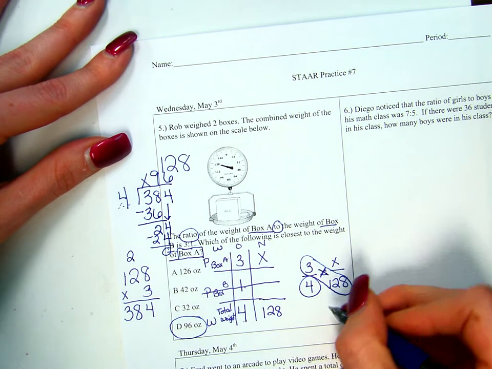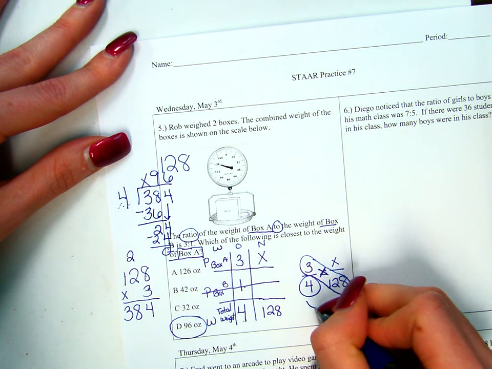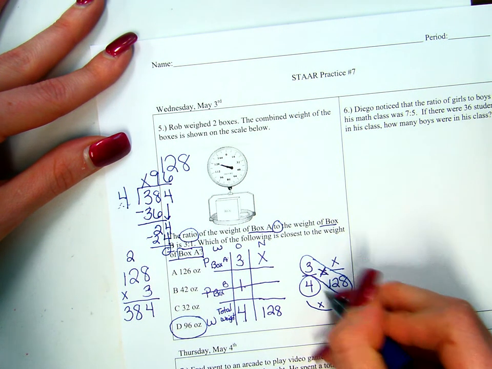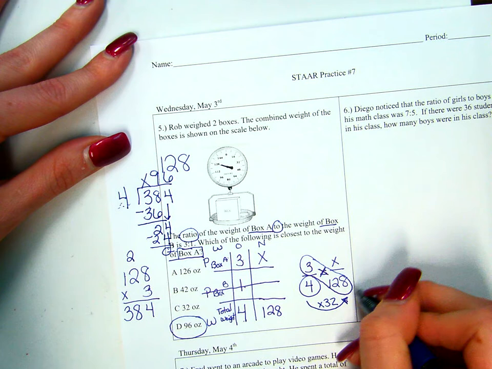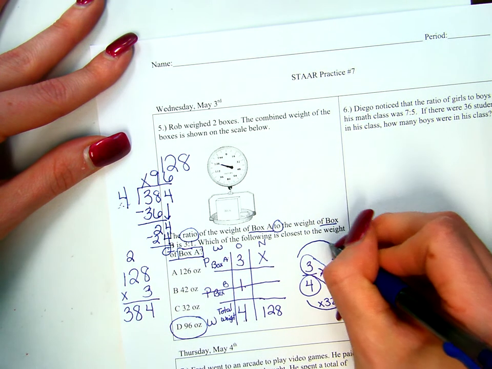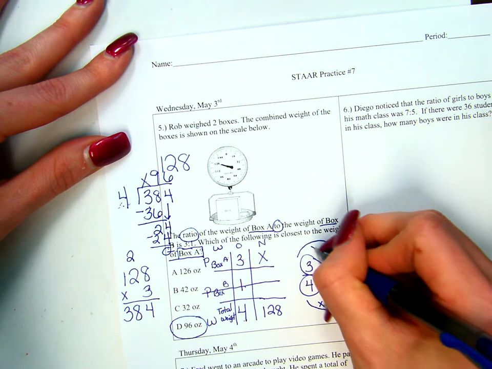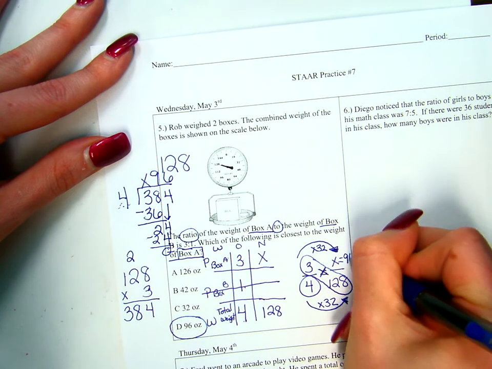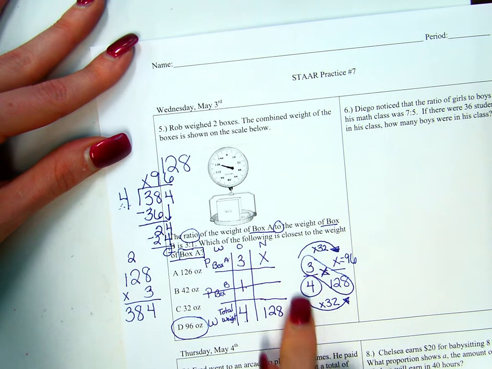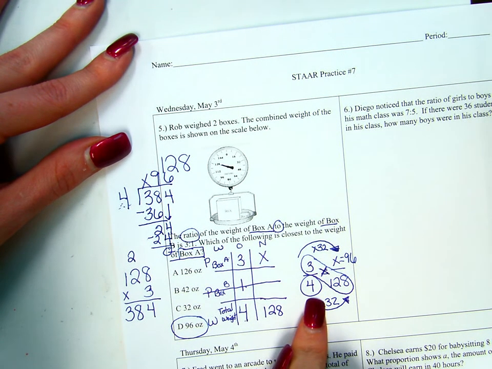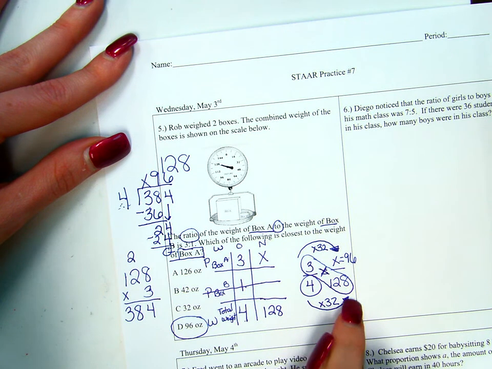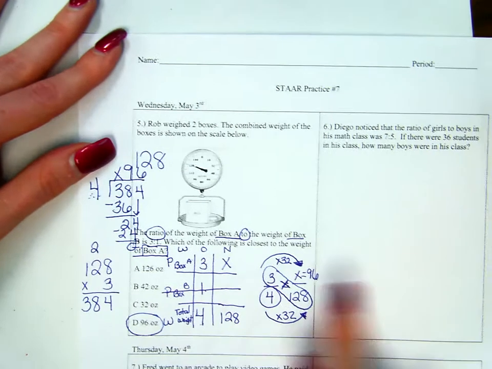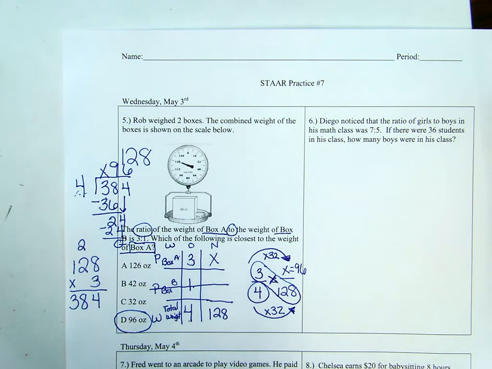You could have also seen that you have a scale factor of 32. So you could have done 4 times 32 is 128. And then you could have also done 3 times 32, which is 96. Either way, whether you decide to bat and ball, which is cross products, or you can find a scale factor, either way, x would still be 96. So go ahead and try this one on your own. See you later.